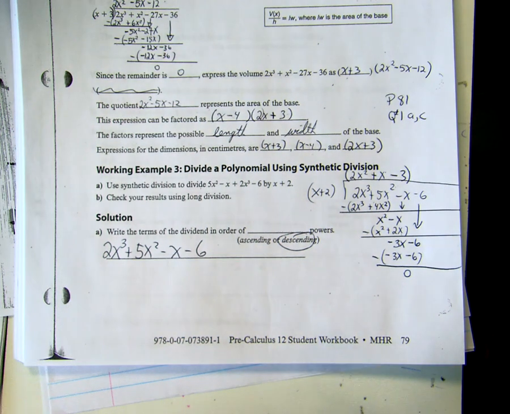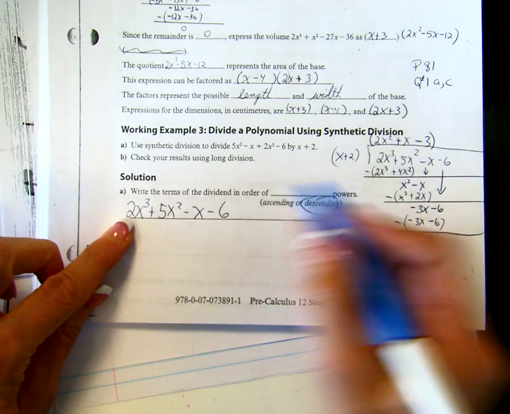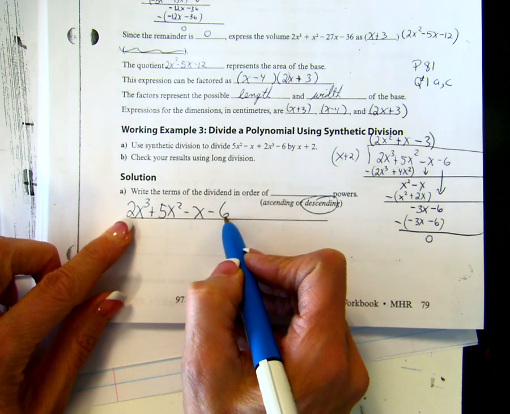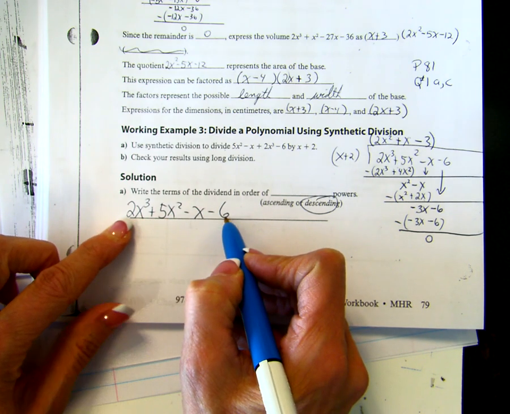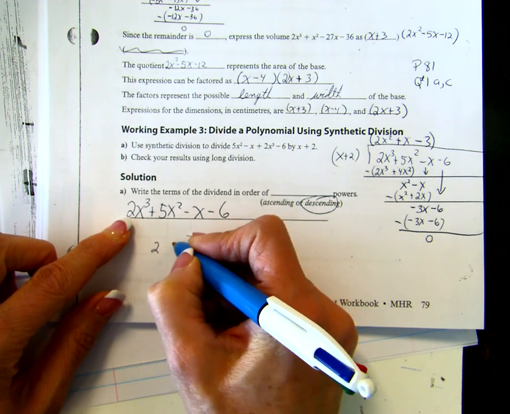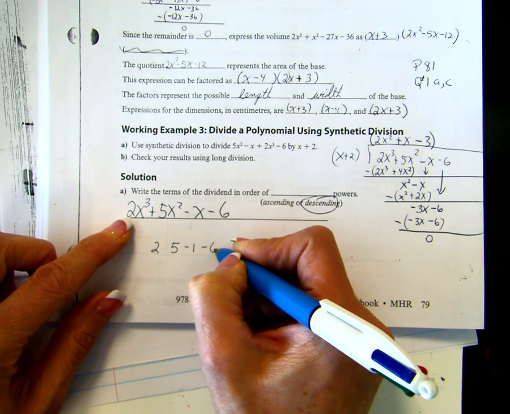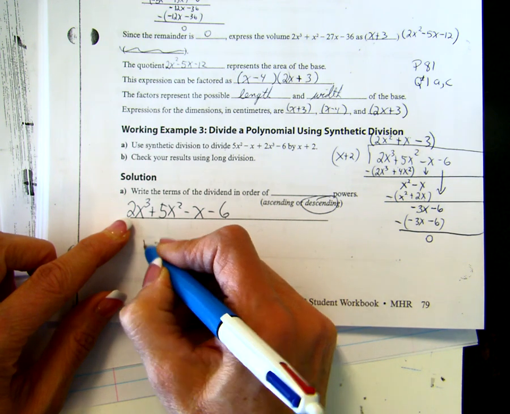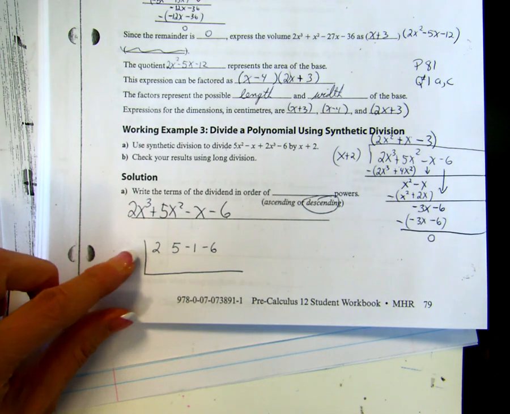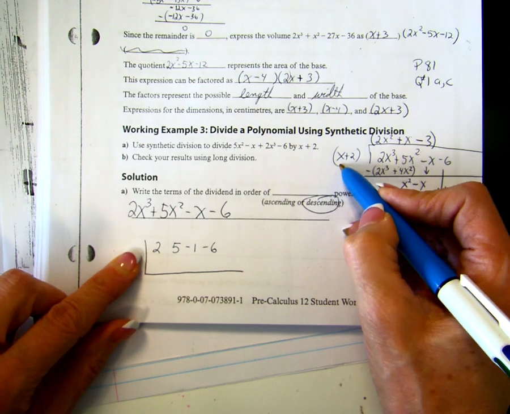Here's a fast way to do this. We call this synthetic division. In synthetic division, instead of writing this all down, we only write down the coefficients, and we just keep track of the order. I've got 2x cubed, I have 5x squareds, I have negative 1x, and I have negative 6 as my constant.